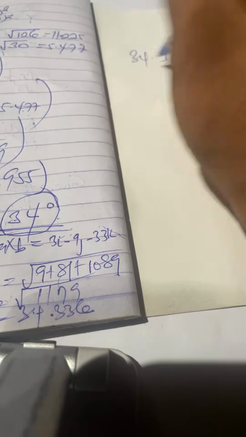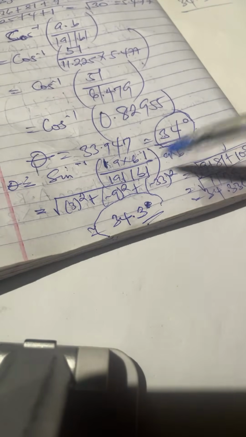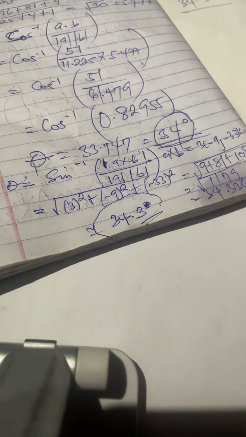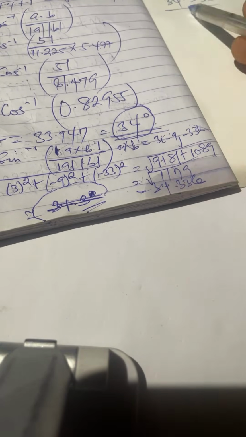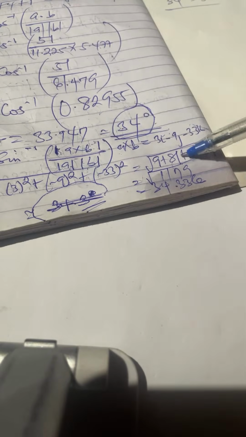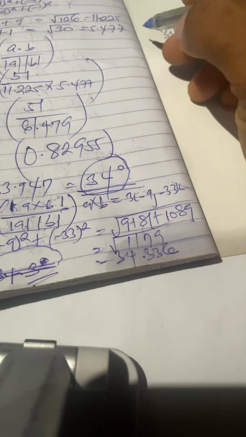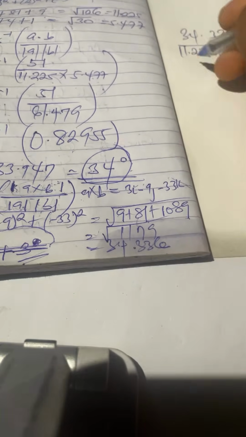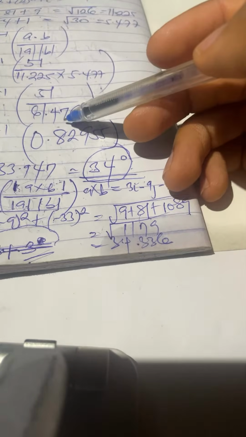We say 34.3 divided by the magnitude of A and magnitude B. We don't have to skip that. We have to be very careful. This 34.336 is just the magnitude of A cross B. We have to still divide it by magnitude A and magnitude B. So where is magnitude A? We got magnitude A as 11.225, so this is 11.225 times 5.477. Now when we multiply these, we got 61.479, and we divide 34.336 by that.